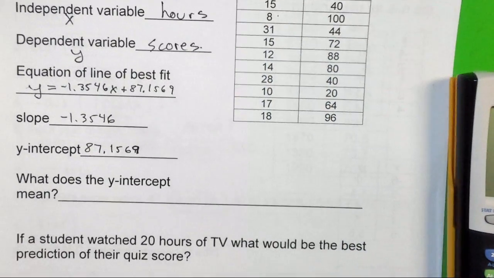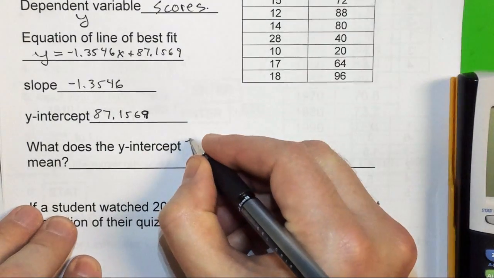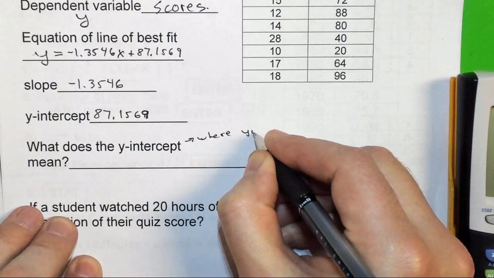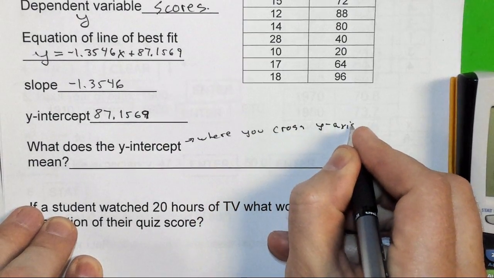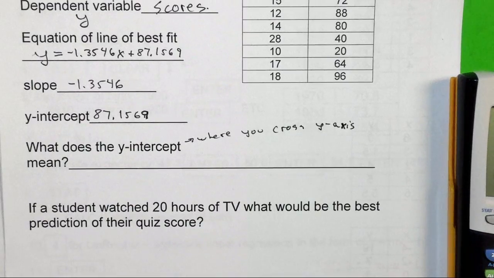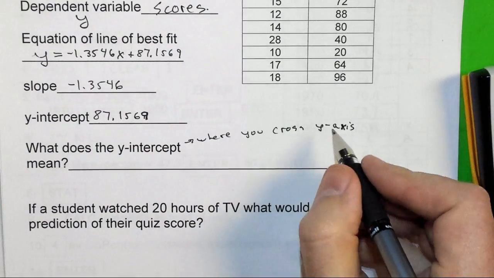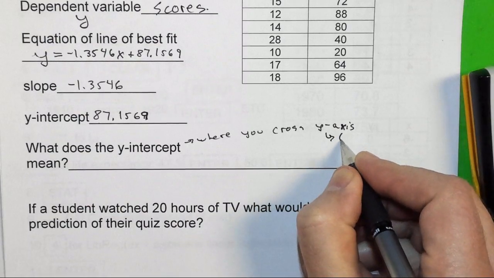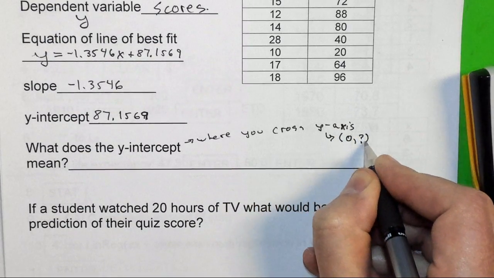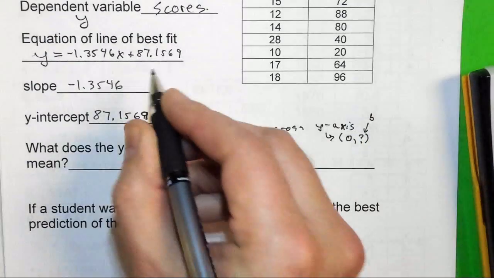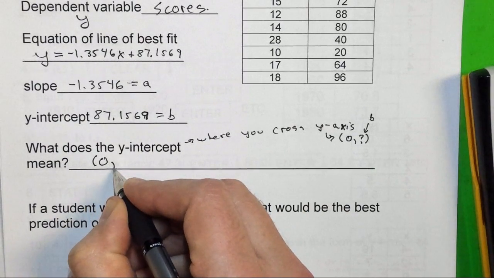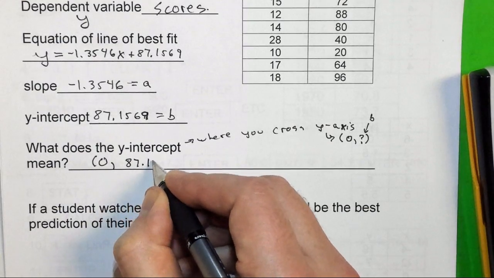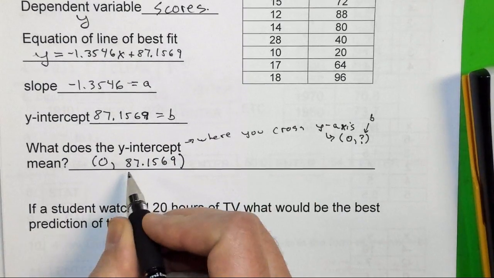Now, this is the question that gave a lot of people trouble. They said y-intercept, where you cross the y-axis. But I want you to go deeper. I know it doesn't say it there, but I want you to go deeper. When you cross the y-axis, that always looks like this: 0, comma, some number, and that number we call b. Remember, the slope was a here. The y-intercept was b. So this is really the point 0, comma, 87.1569. That's what the y-intercept is.